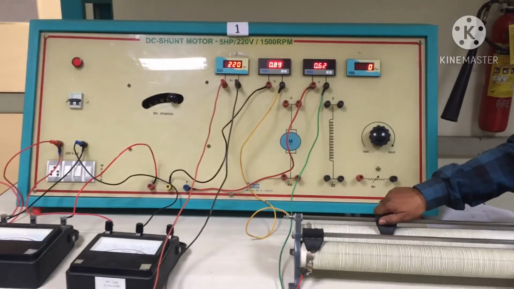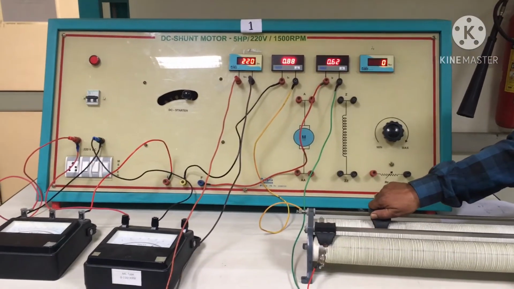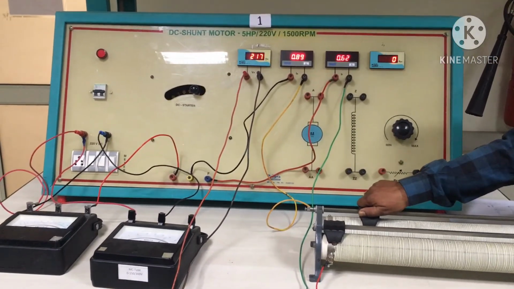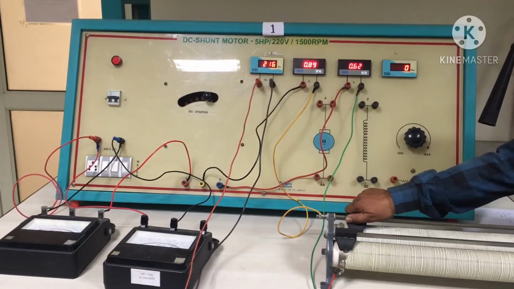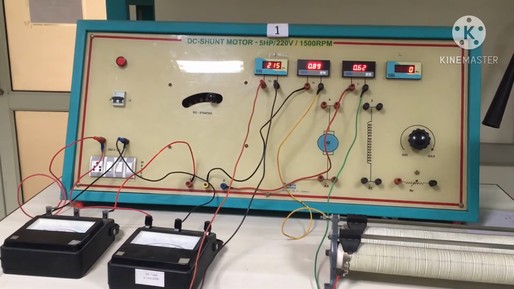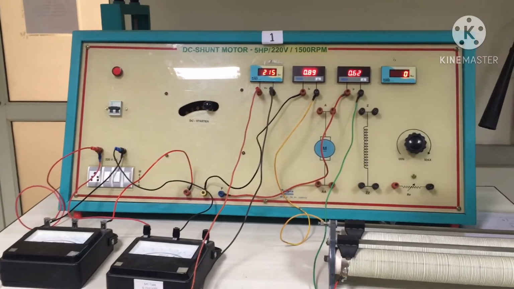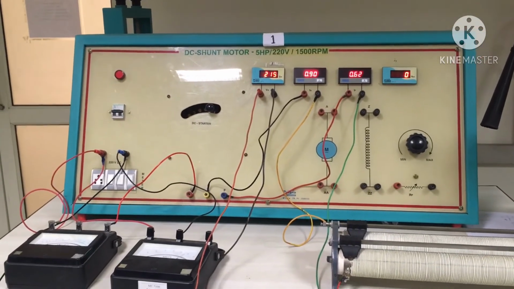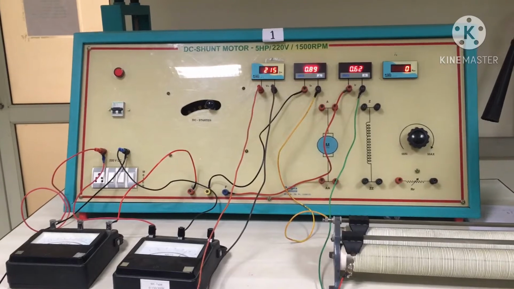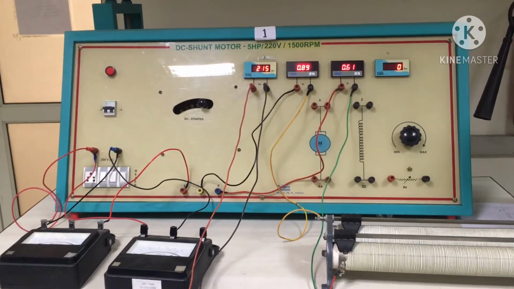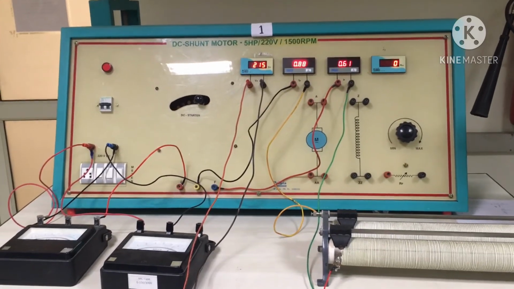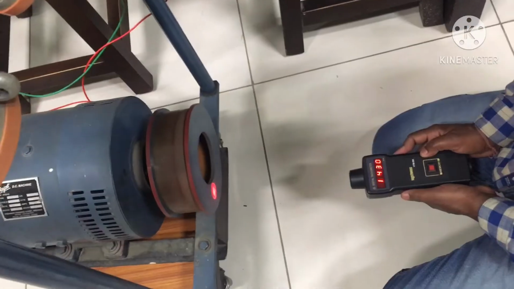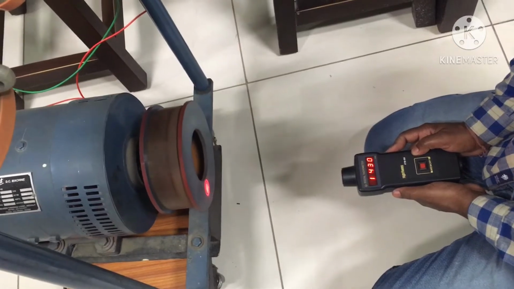Now by increasing the armature controlled resistance, we set the voltage across the armature winding terminals to 215 volts. The armature current is 0.90 amperes, field current is 0.61 amperes, and speed of the motor is 1430 rpm.